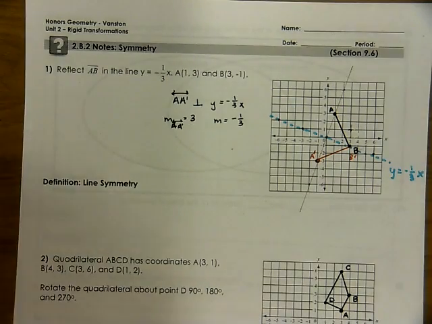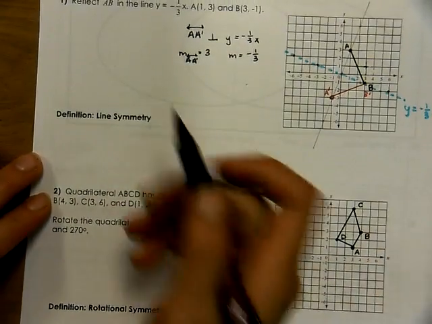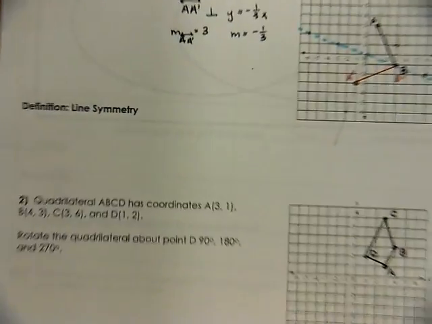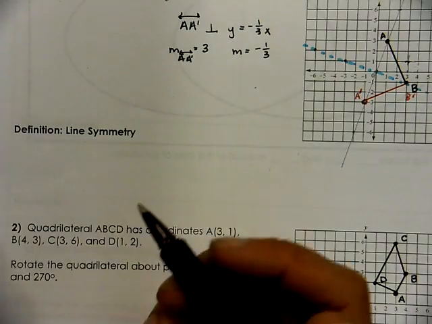So I want to talk about the definition of line symmetry. Scooching down here. I think we can zoom in a little bit too. Let's focus. There we go. Okay.